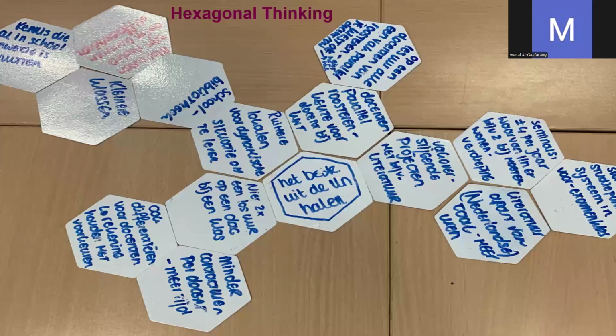Another activity is hexagonal thinking. And hexagonal thinking means that you will be working on pieces of paper in the shape of hexagons.